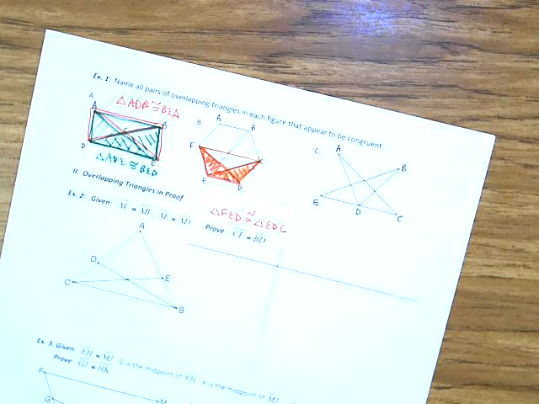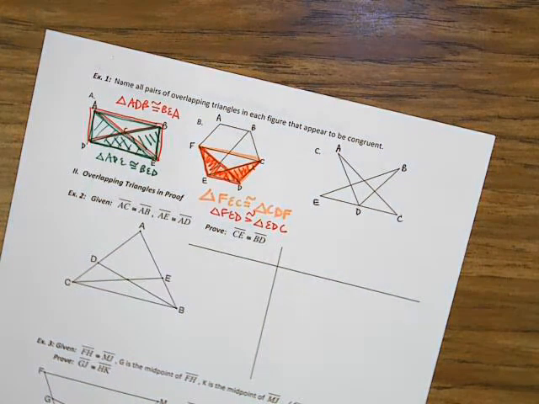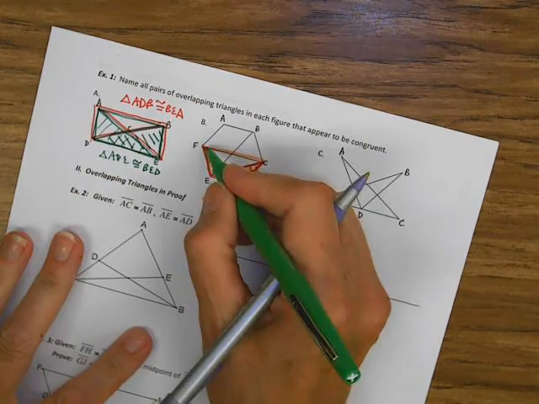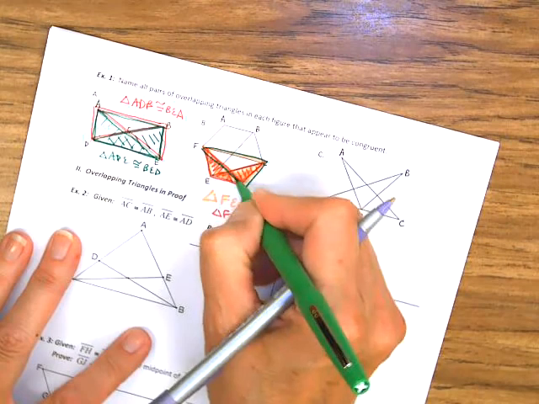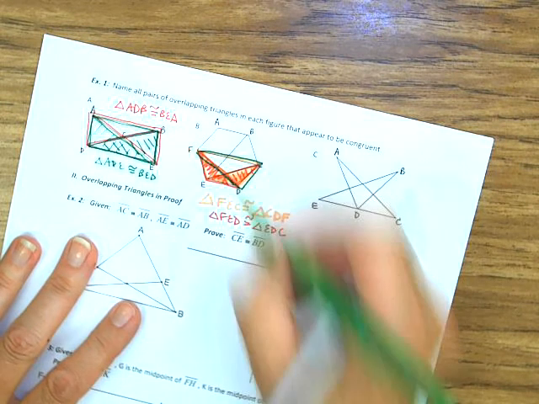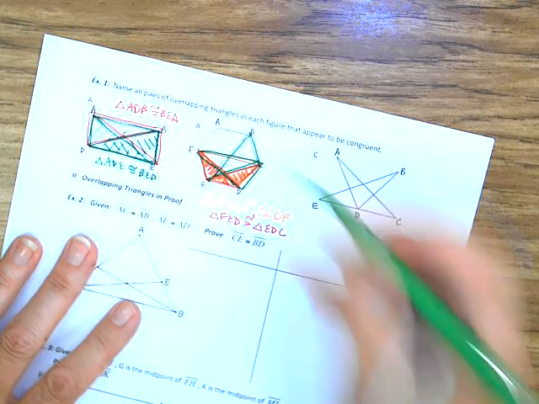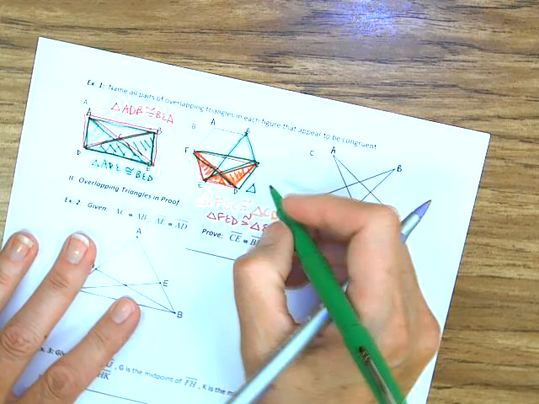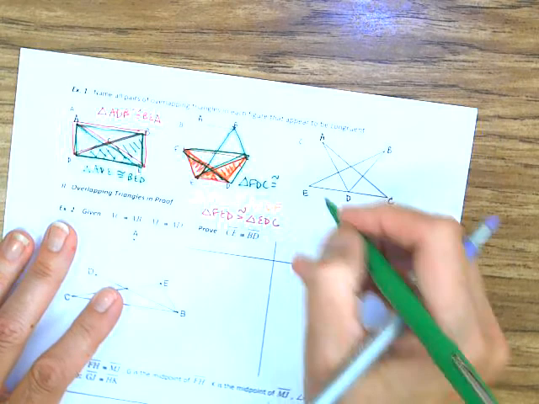All right, if you look closely, I think you might see another one. If we look at triangle FDC, this guy right here, which we already looked at with the orange, if we look at triangle FDC, look at triangle ECB, I think you might see it's congruent with that one as well. So maybe that's one we can list too. FDC congruent to triangle ECB.